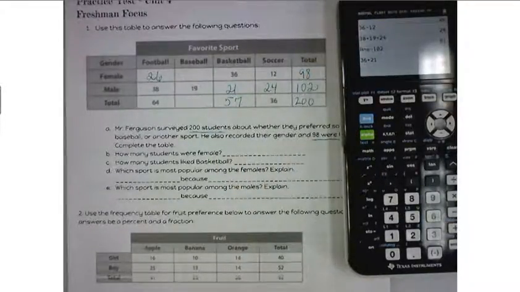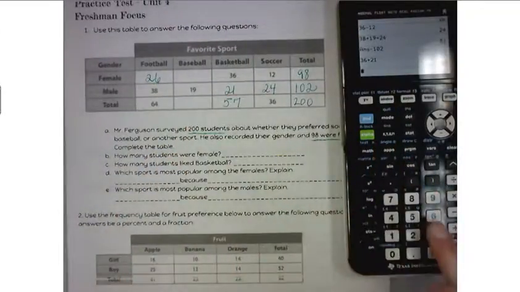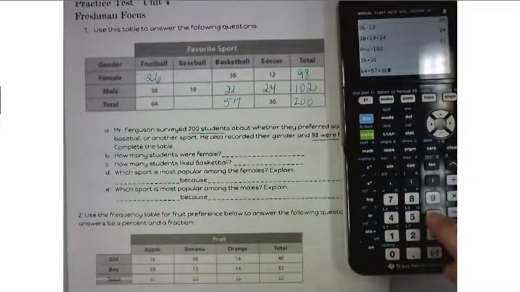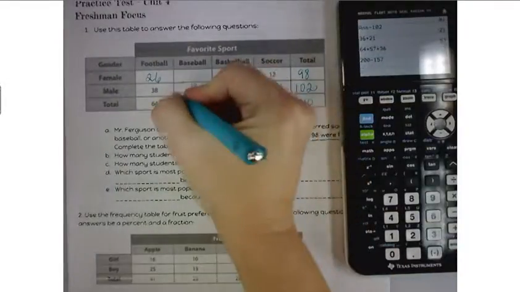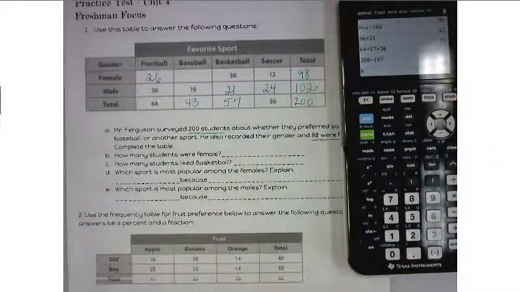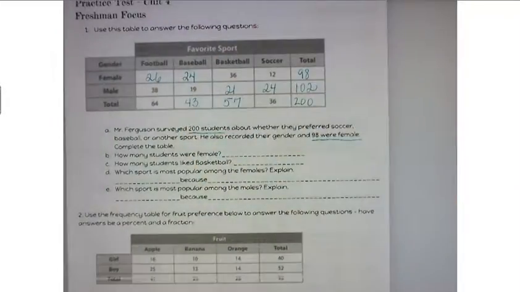So 36 plus 21 is 57 total students preferred basketball. Now I need to find my total down here for baseball because I have an empty blank spot there. So I'm going to go 64 plus 57 plus 36, that's 157 students, but we have 200 total students, minus 157, 43 total students for baseball, 19 of which are male, so 43 minus 19 means that 24 girls preferred baseball. So that was just a puzzle, figuring out where each section goes.